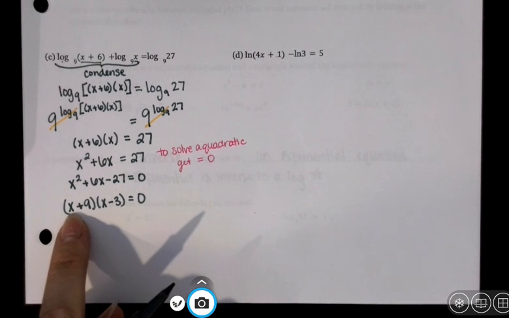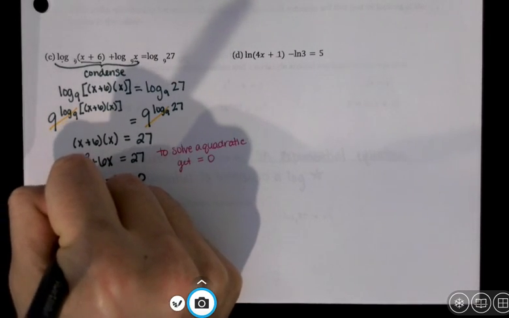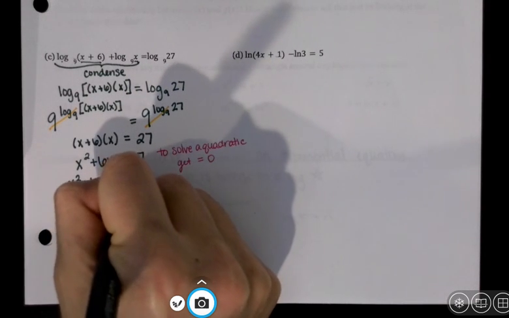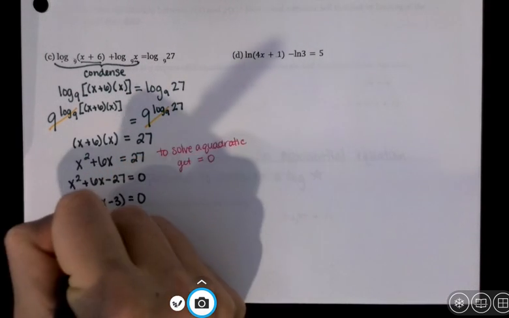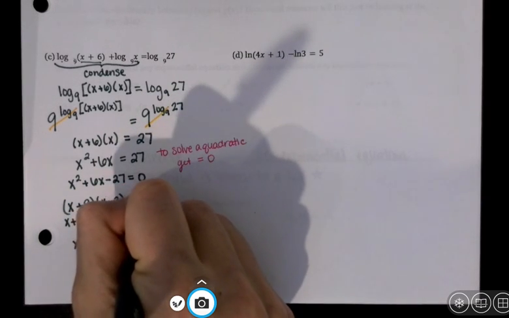To solve this, I break this apart into a mini equation and set it equal to 0. Same thing with the other one. And I get two answers. I get x equals negative 9 and x equals 3.